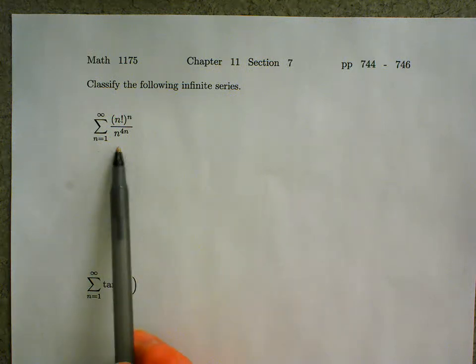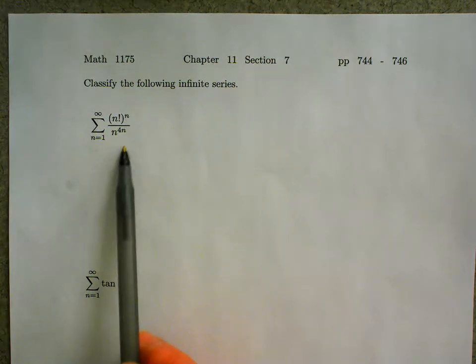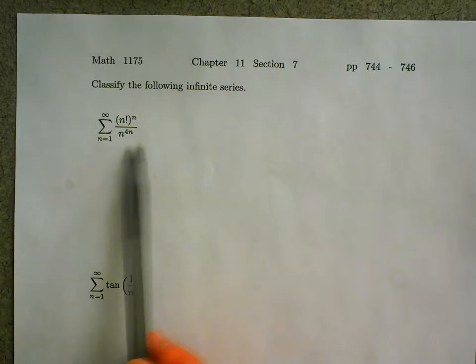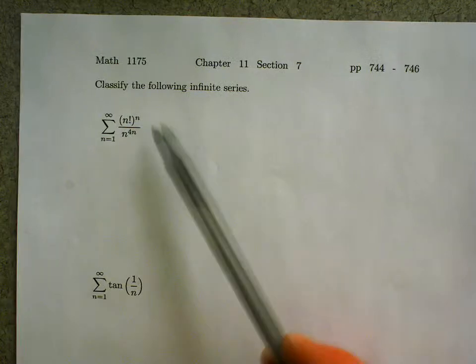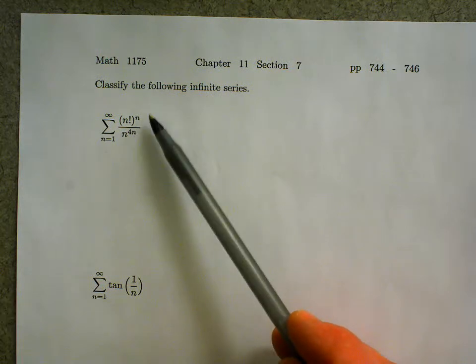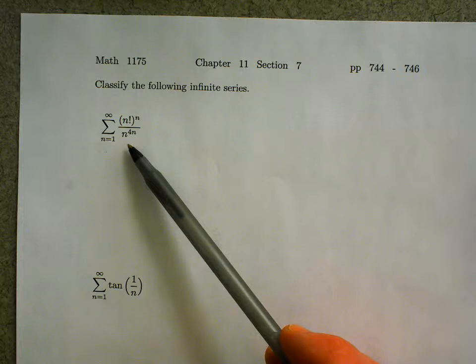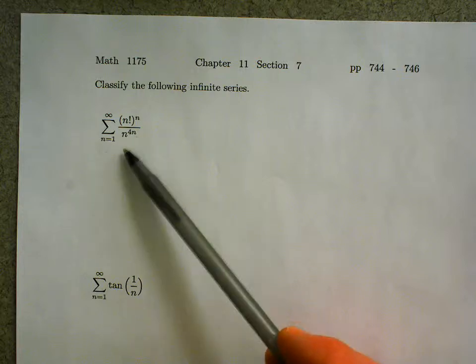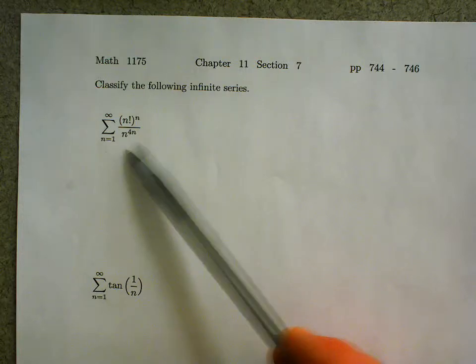So it seems like the root test is a good candidate since the numerator is n factorial to the power n. In the denominator, n to the 4n is equivalent to n to the 4th to the n.